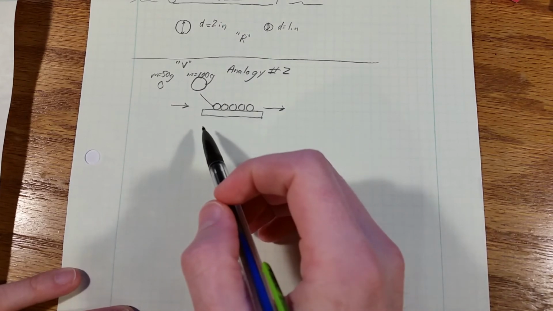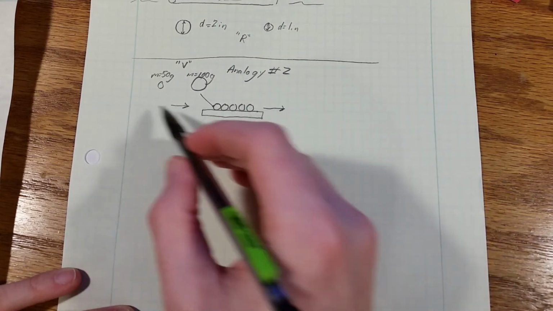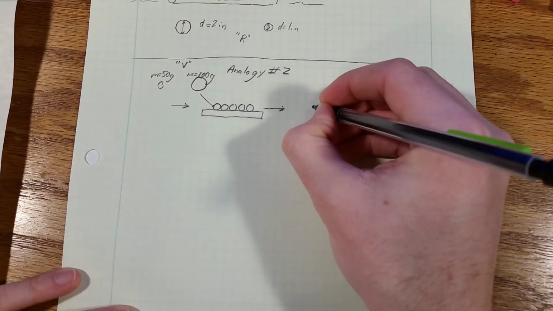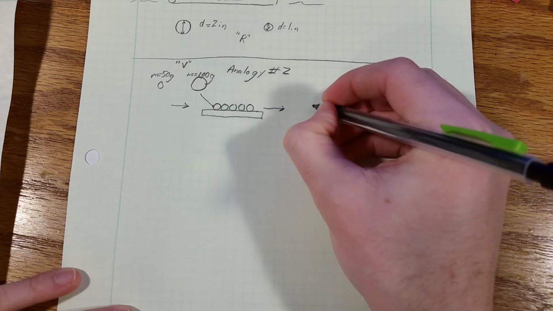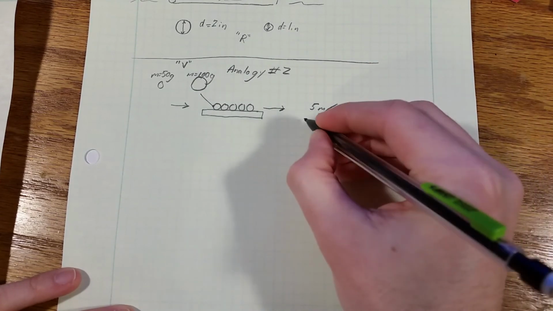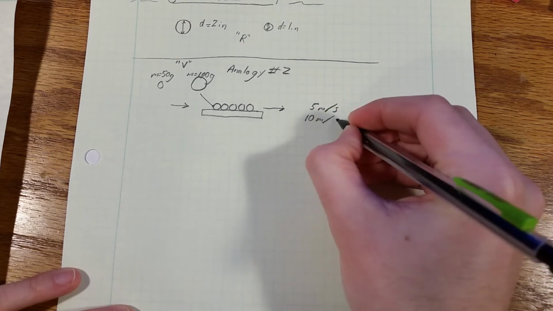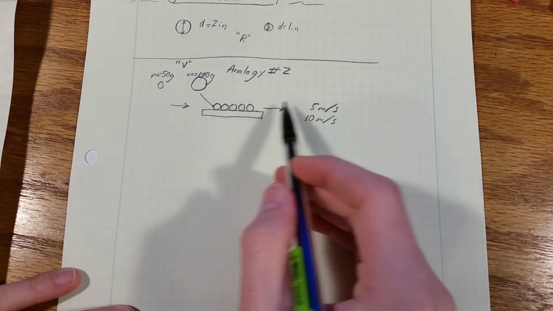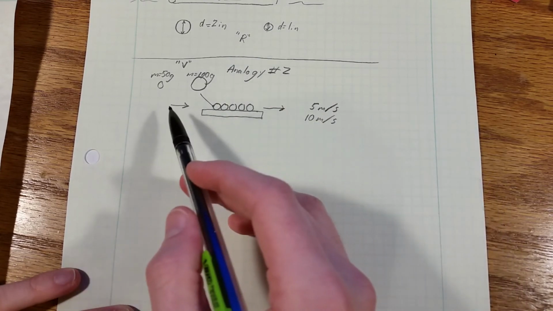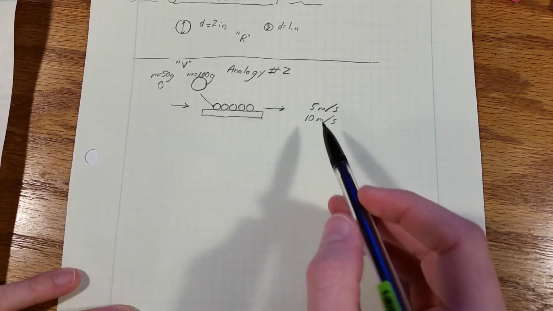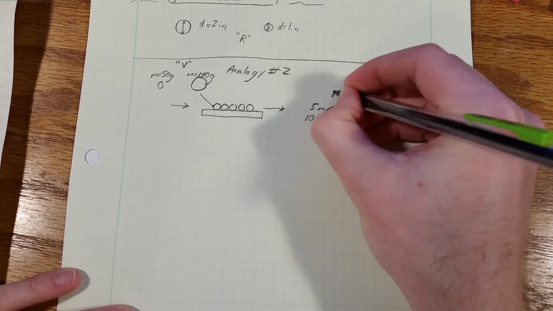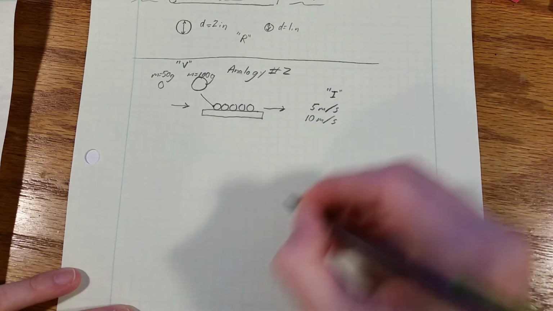Now, similarly to the water, if these are rolling along the track at different speeds, maybe the speed was 5 meters per second, or maybe it's 10 meters per second. If they're rolling slowly along this track, maybe that's 5 meters per second, but if they're rolling really fast, maybe that's 10 meters per second. And that's similar to your electric current, or capital I.